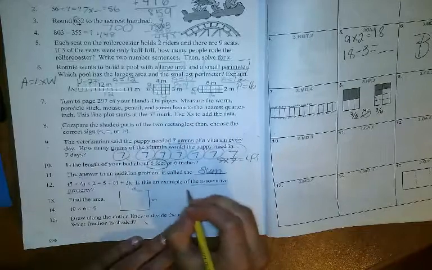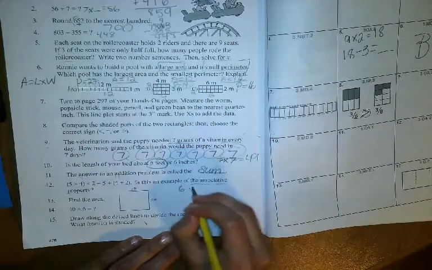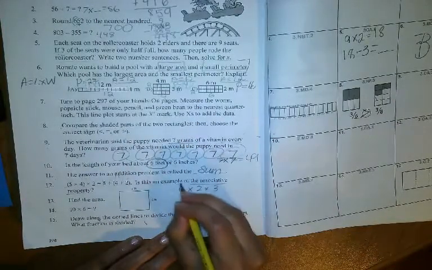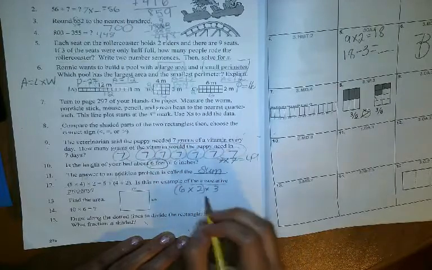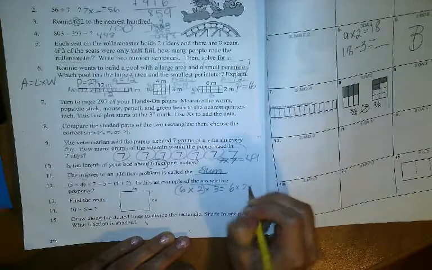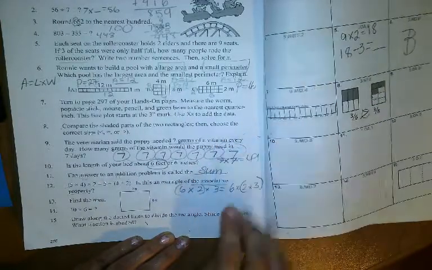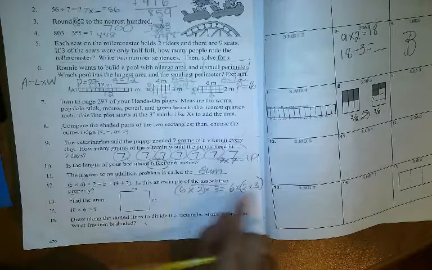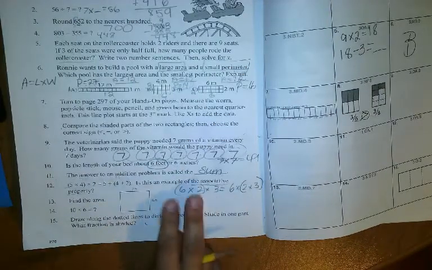The associative property is just taking an equation like 6 times 2 times 3 using parentheses, or I could do 6 times 2 times 3. I could do this. Put parentheses here. This would be an example of the associative property. The same equation, just flipped around using the parentheses differently.